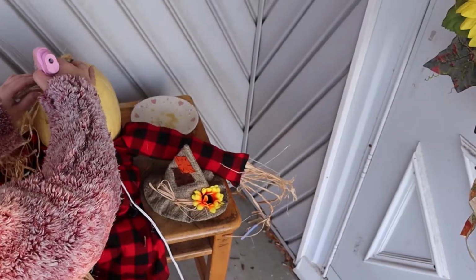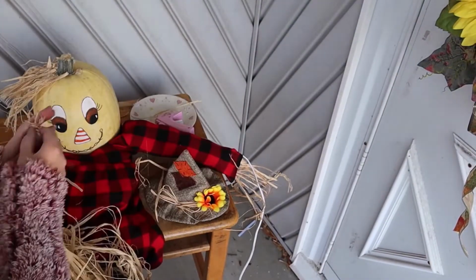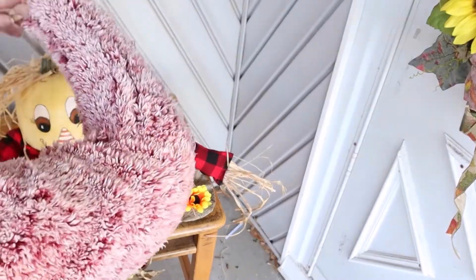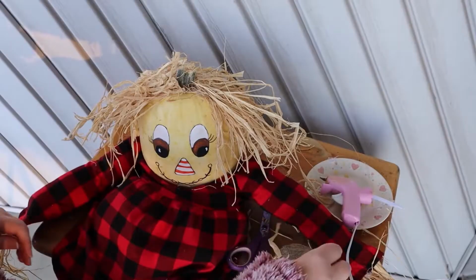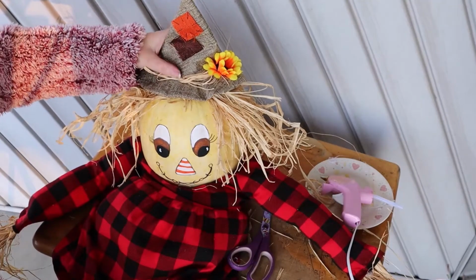Time to add the hair. This part was a little challenging for me. It must have just been one of those days. But I did finally manage to get it all glued on. And the final touch was the hat.